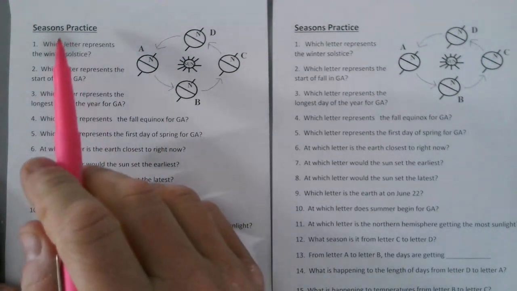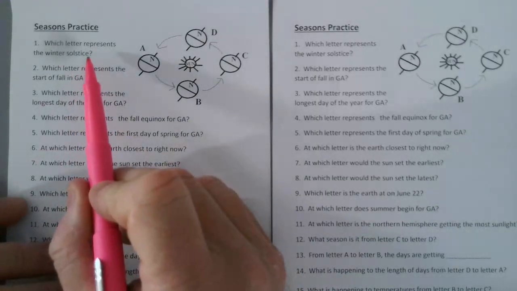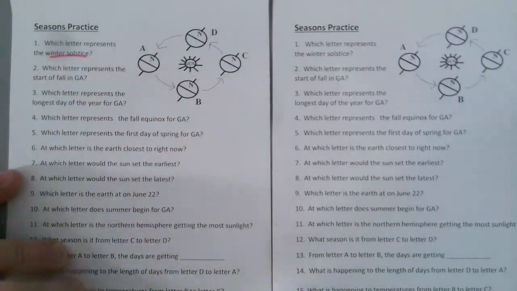Okay, so let's take a look at the answers of this season's practice. It's not necessarily so important that you write the correct answers on your paper, but that you get the understanding that you need in order to be able to show that you understand how the seasons work. So first of all, which letter represents the winter solstice?